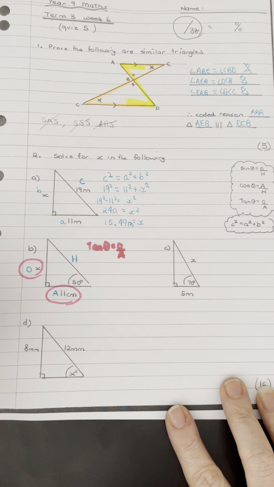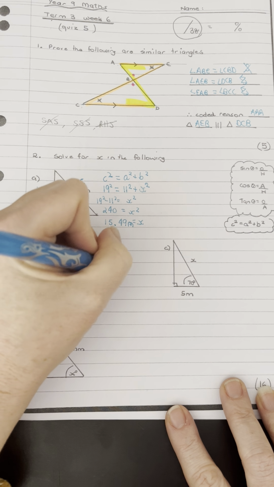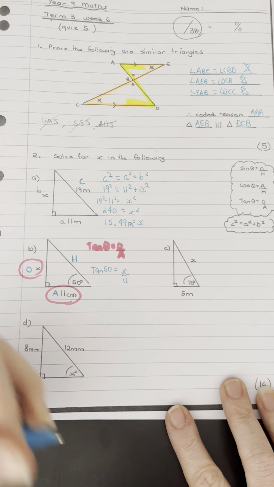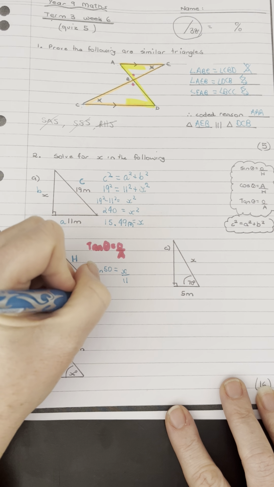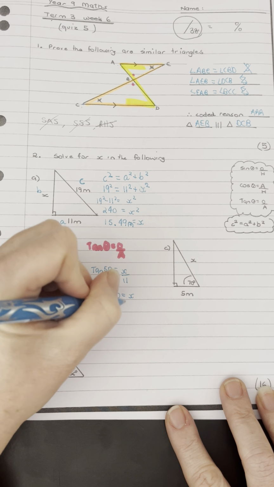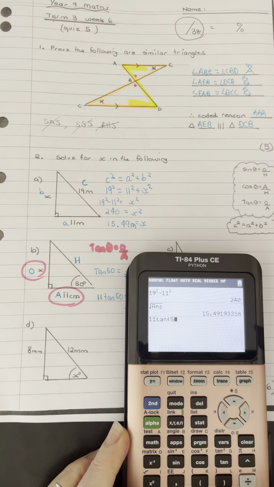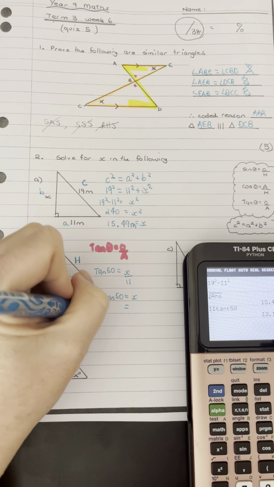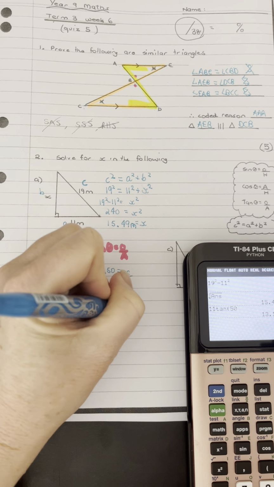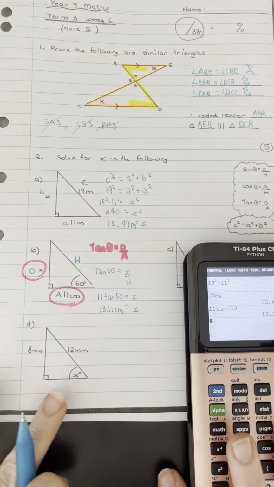So then I'm going to fill in what I know. So I've got tan of 50 is equal to x over 11. The 11 is on the bottom, so that means I can bring that over to the other side. 11 tan 50 equals x. And then I can grab my calculator and work that one out. 11 tan 50, and I get 13.109, so I'll change that to 13.11. And that's what x is equal to, and checking for units, centimeters.